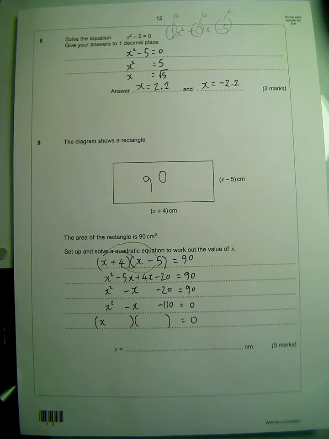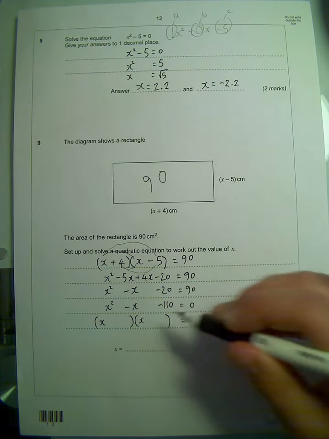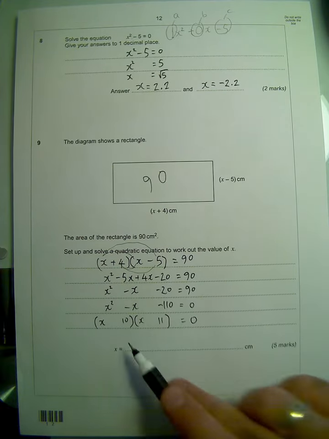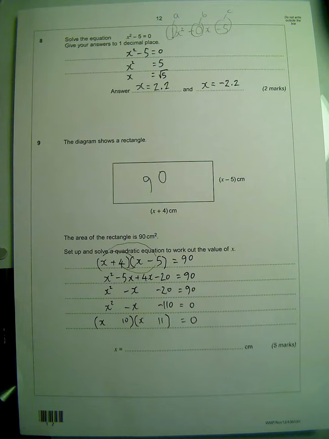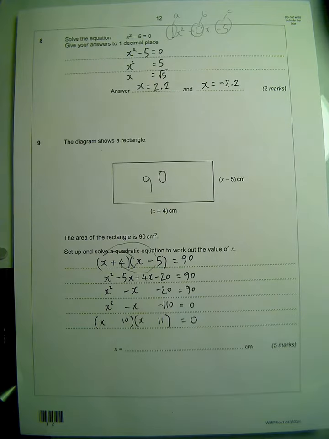And I'm immediately thinking, well, 11 times 10 gives me 110, and there's only one difference between 11 and 10, so I can do something with that gives me 1. Because it's minus 110, one of them has got to be plus and one of them has got to be minus, so that when we multiply them together we get minus 110.